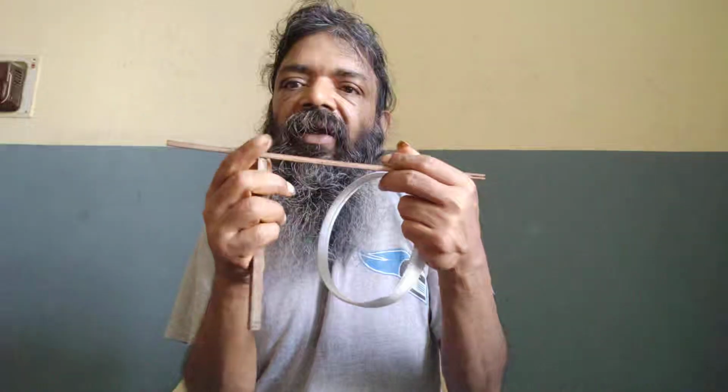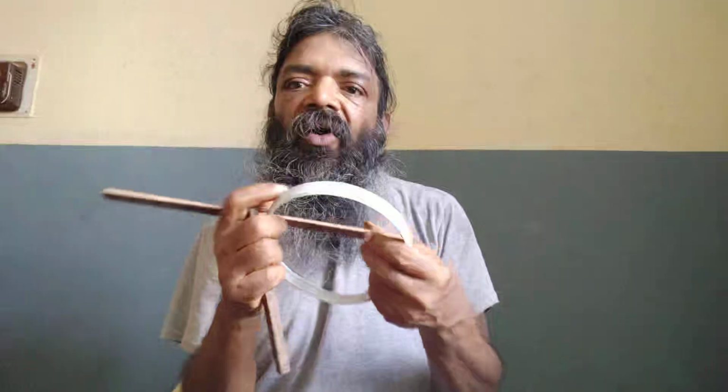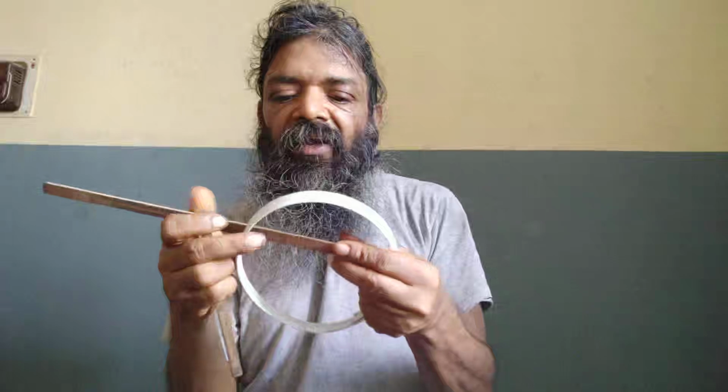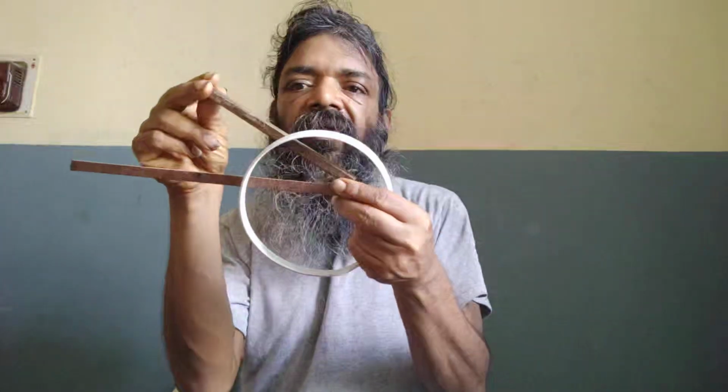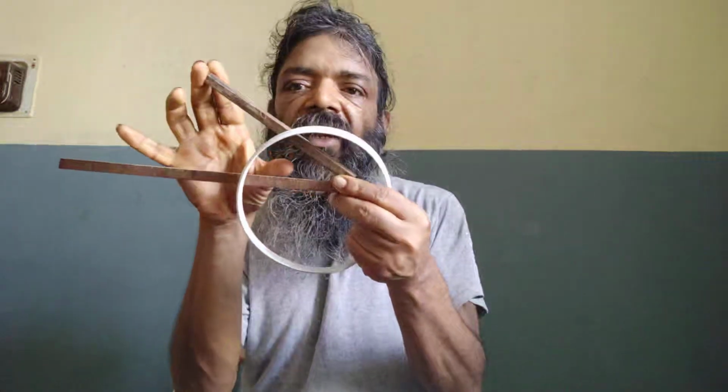In the higher triangle, if you remember the top triangle, there are two triangles we have taken. One is the base triangle where we have to calculate the sine theta. This is theta.